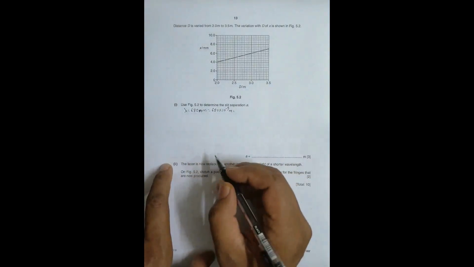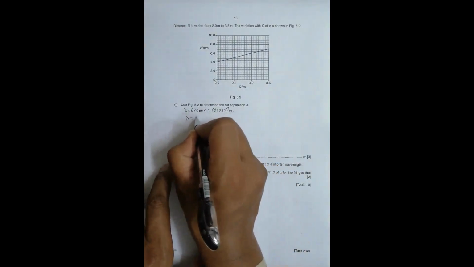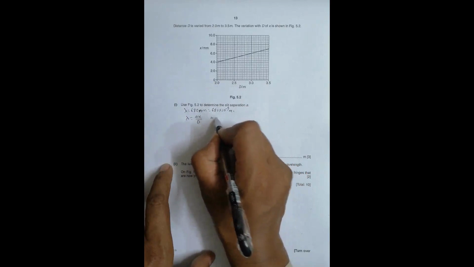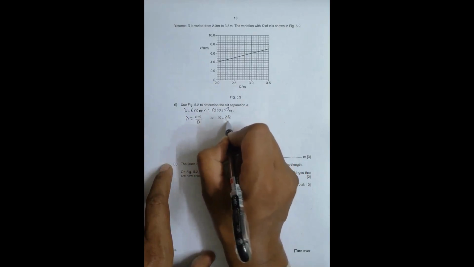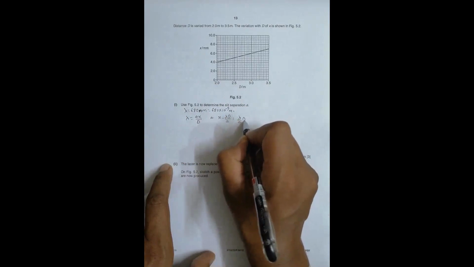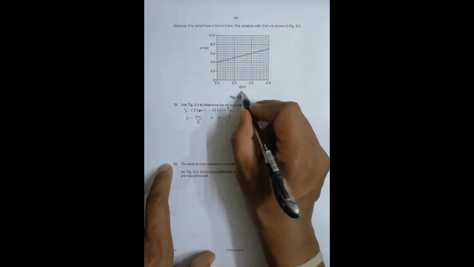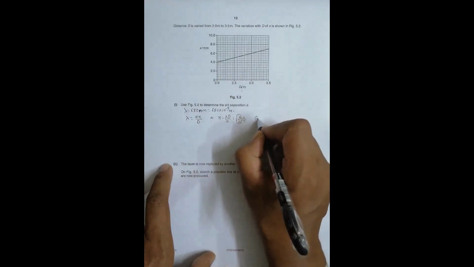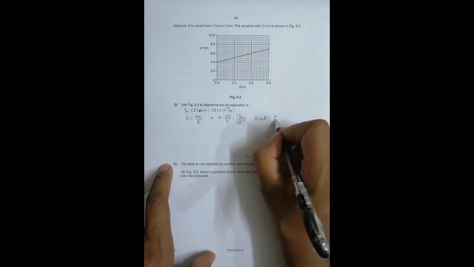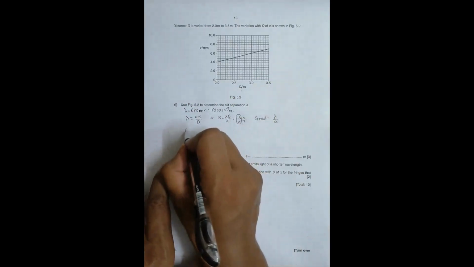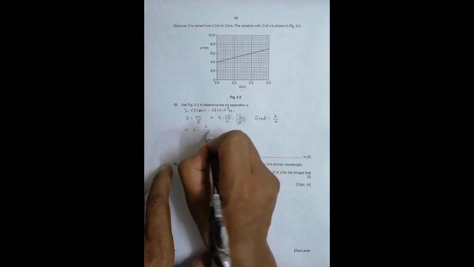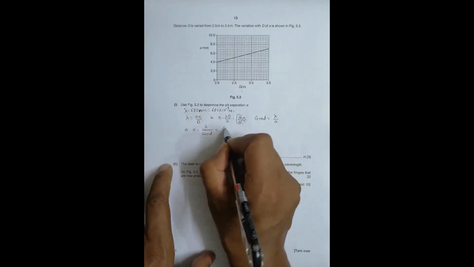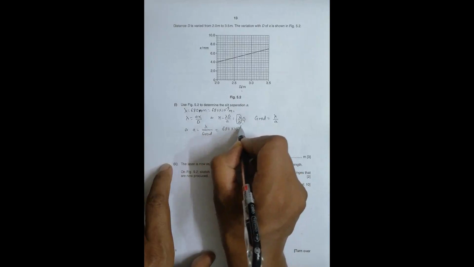Now the equation relating all these quantities is lambda is equal to ax by D. Here we have x on the y-axis and D on the x-axis, so I change the equation: x is equal to lambda D by a, equal to lambda by a times D. So D is on the x-axis, x is on the y-axis, so the remaining term should be equal to the gradient. So gradient is equal to lambda by a, or a is equal to lambda by gradient.